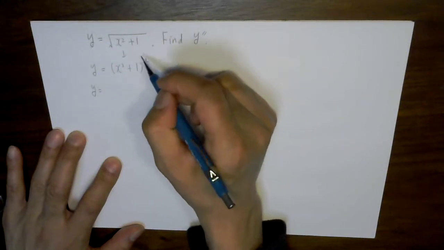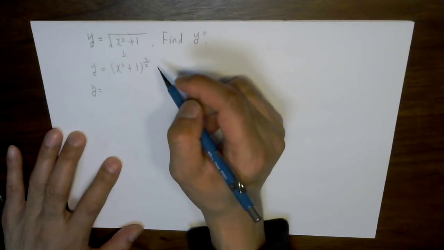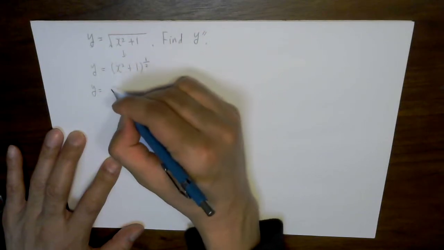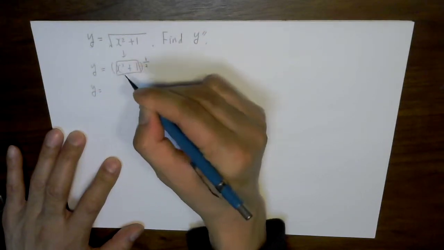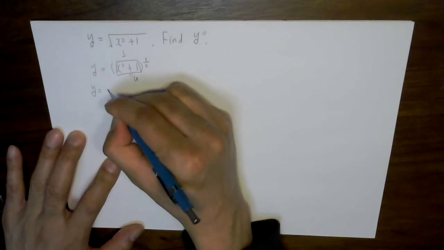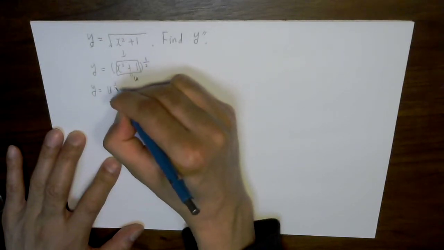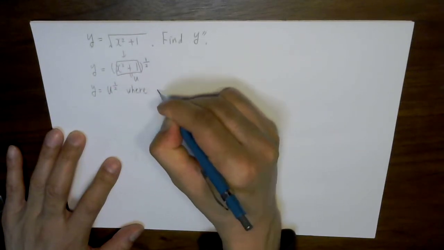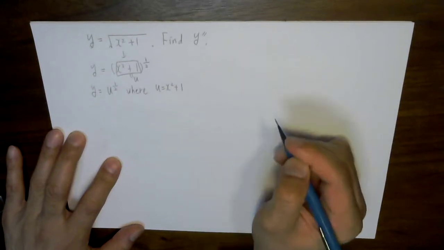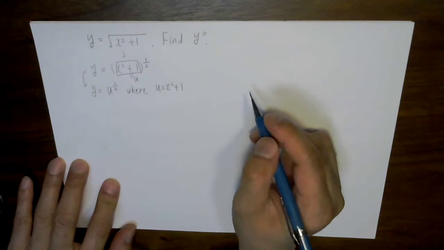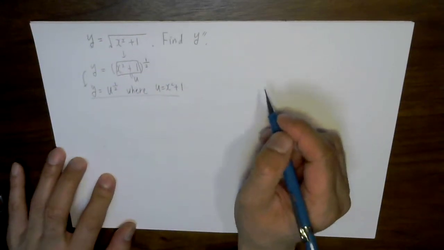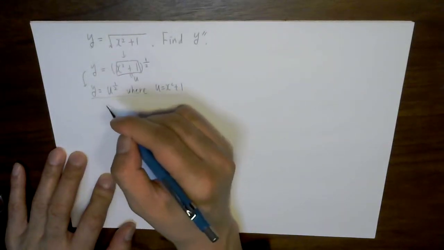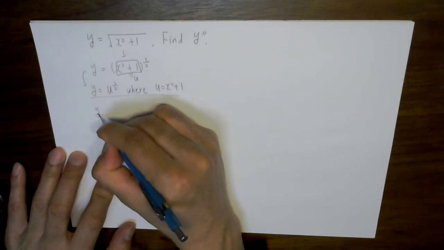You can decompose this composite function by introducing the intermediary variable u. What's inside the parenthesis is now u, so u to the power of 1/2, where u is x squared plus 1. This function is the same thing as this. Okay, to find the second order derivative, you need to take the first derivative first.